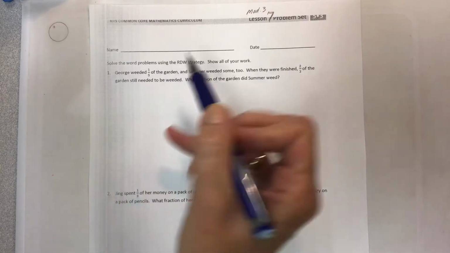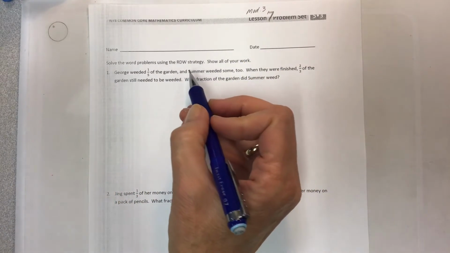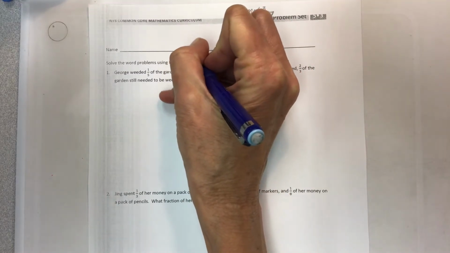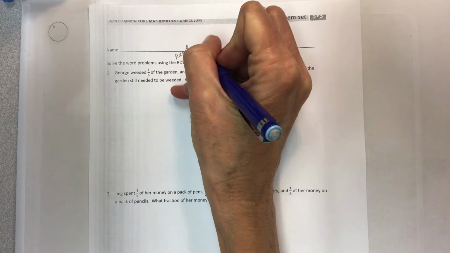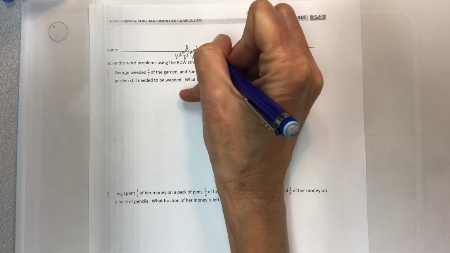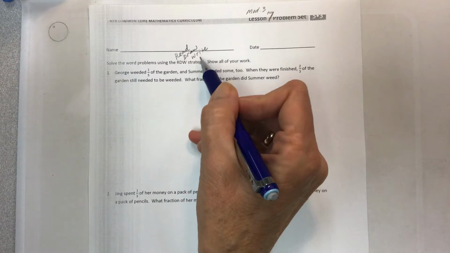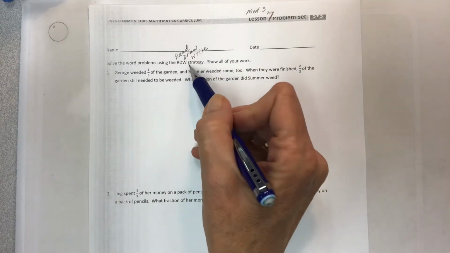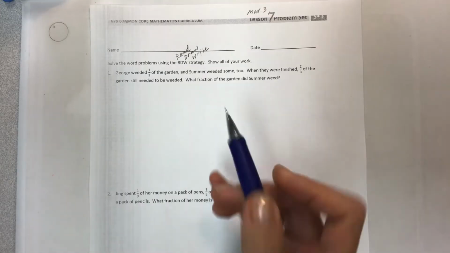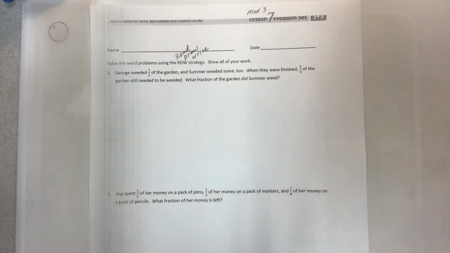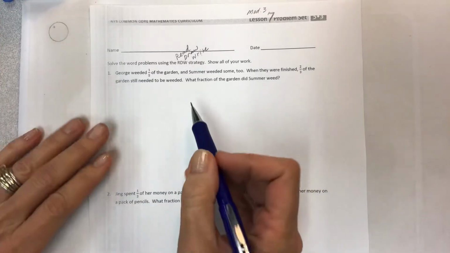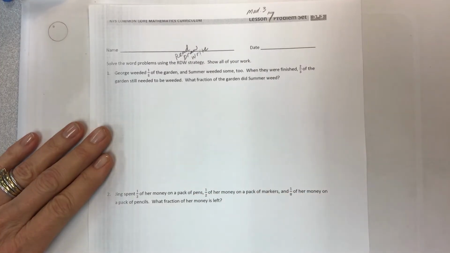Okay, so for lesson 7 problem set, it says solve the word problems using the RDW strategy. That means read, draw, write. You have to read first, of course. You have to draw something, and then you're going to write. You always need to write. I have lots of students who will not write a label with their answer, and they're like, woohoo, I got a number. And I'm like, but do you know what the number means? You have to know what the numbers mean when they are representing different parts. So it all comes to fruition here in these word problems. So let's get into it, and you'll see what I'm talking about.